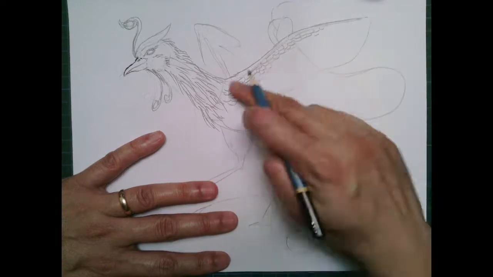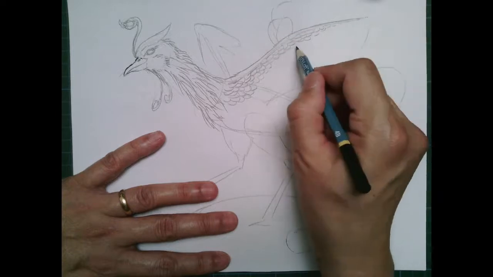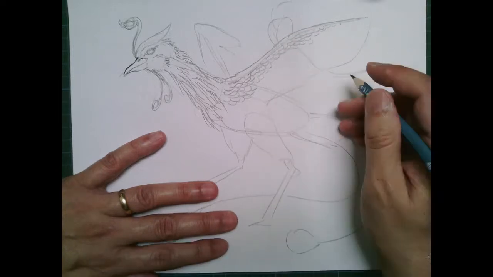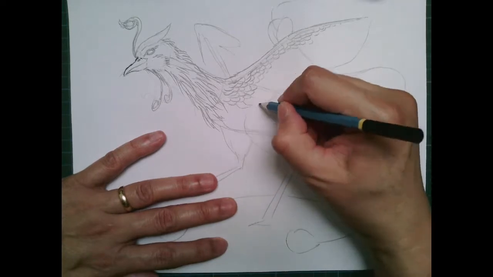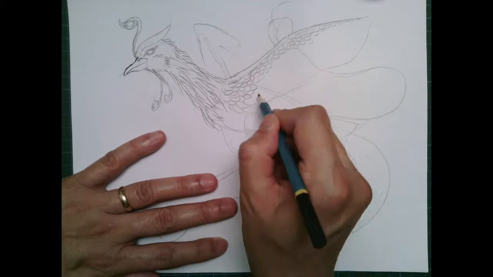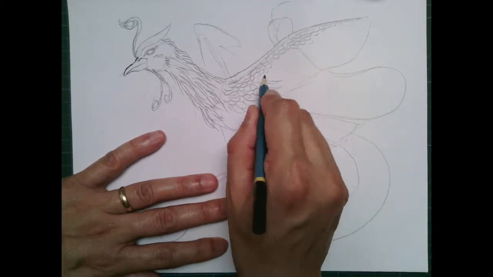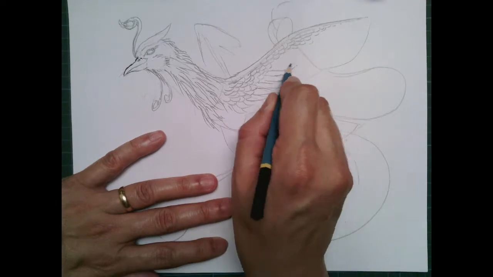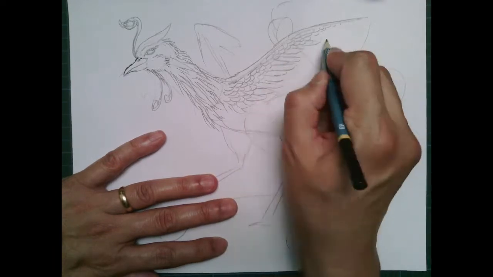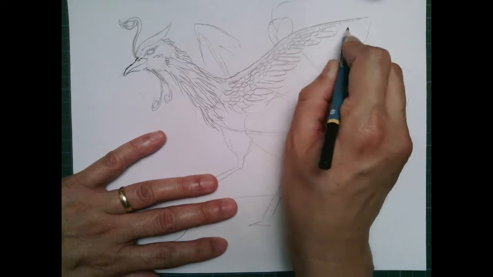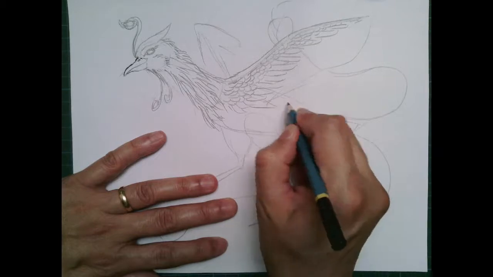So it's just going to be along the structure of the wing. And once you've got that, we're going to do a layer of feathers, and this will be slightly longer. And you can add another, longer feathers.